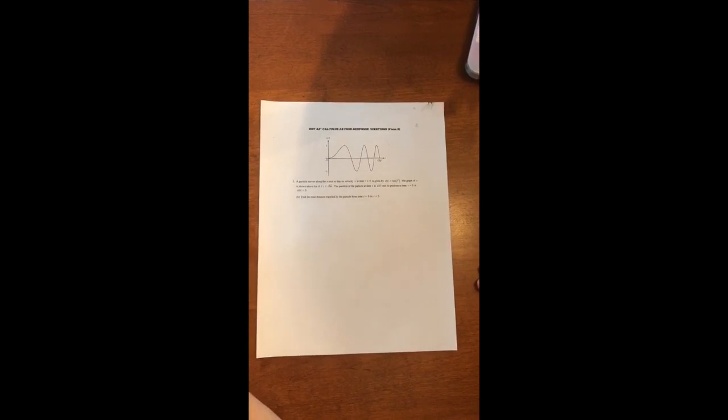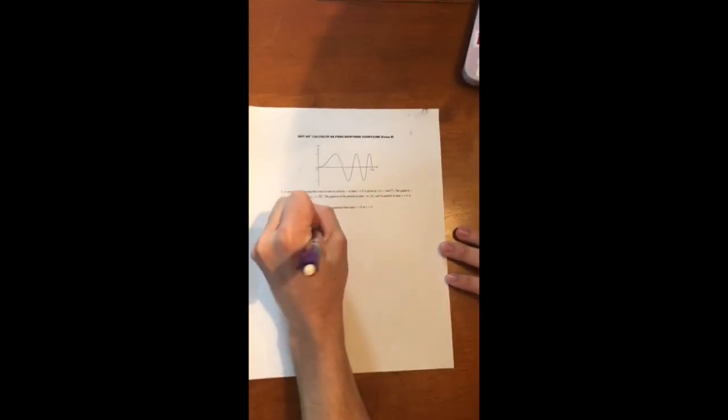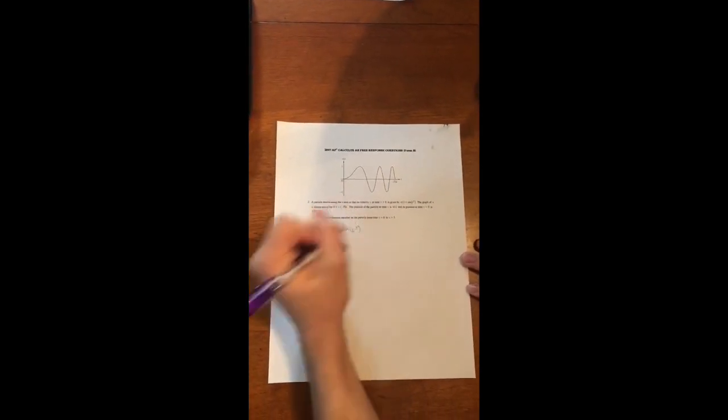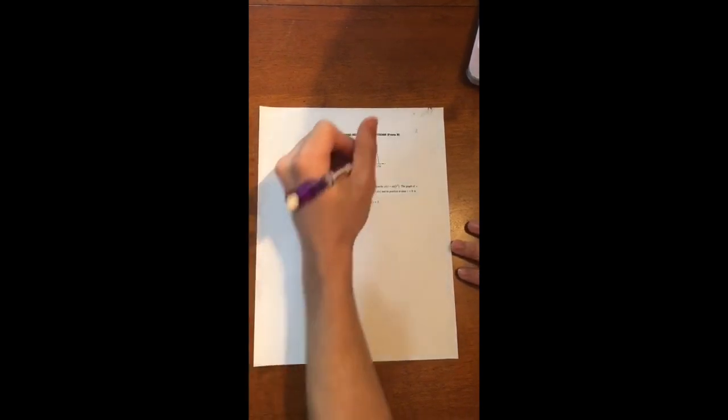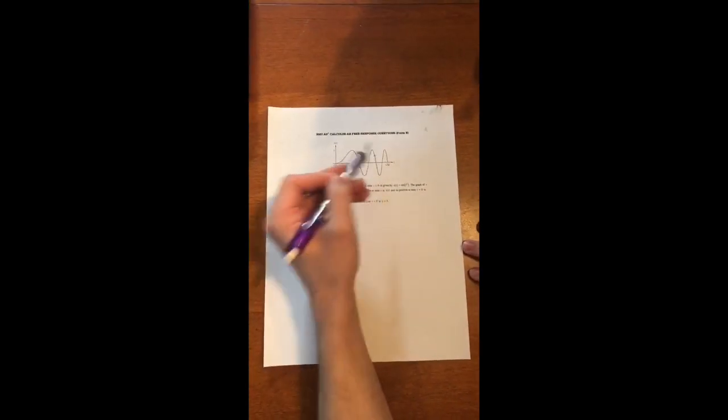This problem comes from the calculator section of the 2007 free response. So what we're given is a graph that shows the velocity of a particle that moves along the x-axis, and it's given by the function v of t equals sine of t squared. For this question, we're asked to find the total distance traveled by the particle from time equals 0 to time equals 3, which is about here. So what we want to do is find the total distance from 0 to 3.